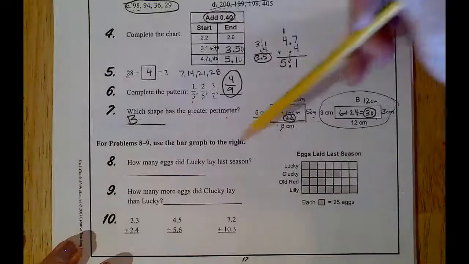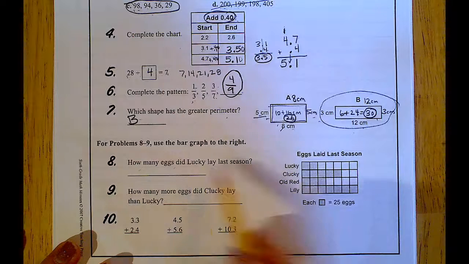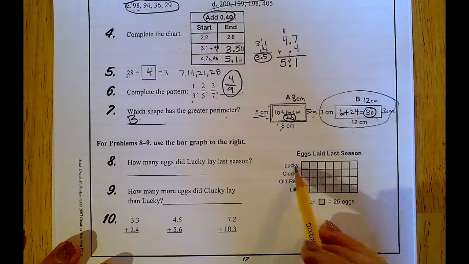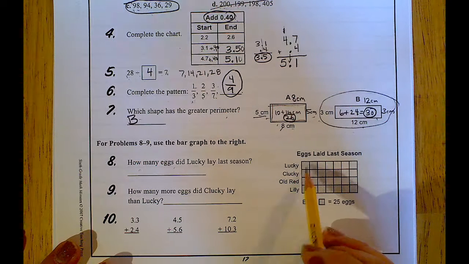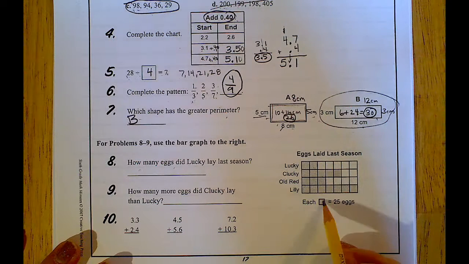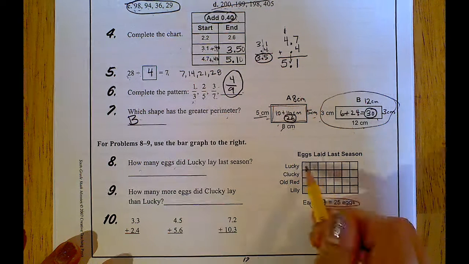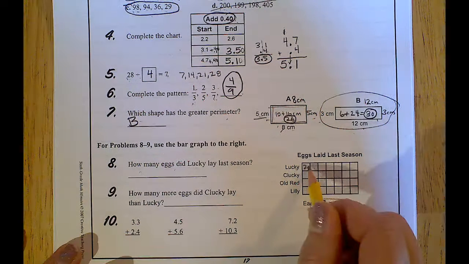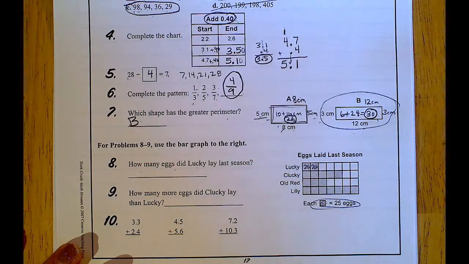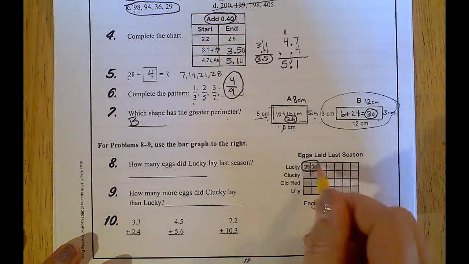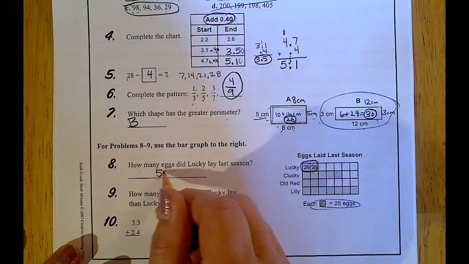Next, for problems 8 through 9, use the bar graph to the right. How many eggs did Lucky lay last season? So you're going to find Lucky, and it says don't just say 2, because it says right here, each square equals 25 eggs. So here, if I was doing this, it'd be 25 and 25, which is like 2 quarters. So this would be 50. So 50 eggs.